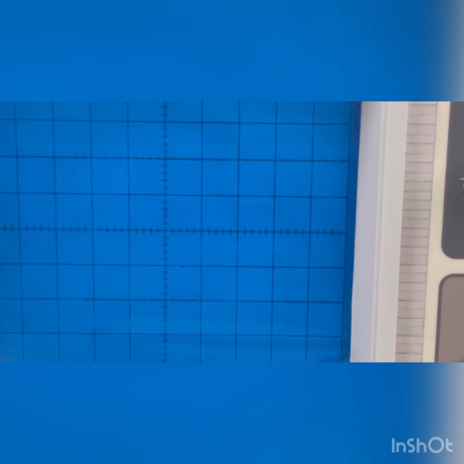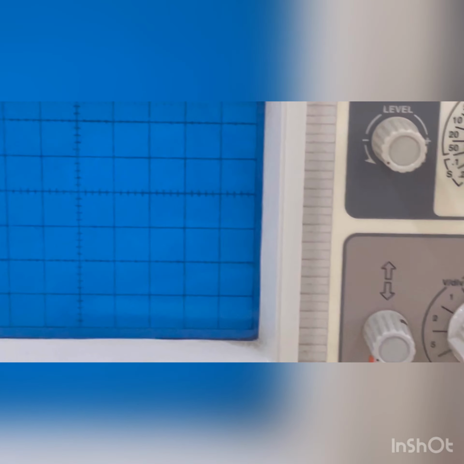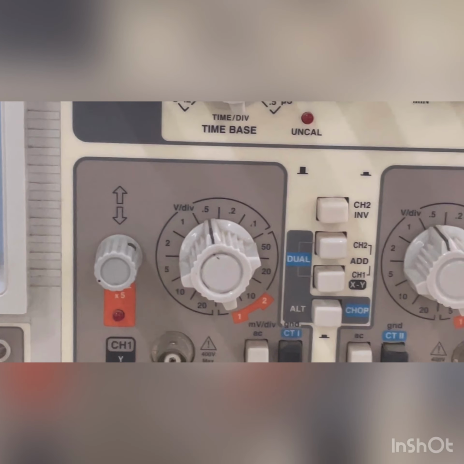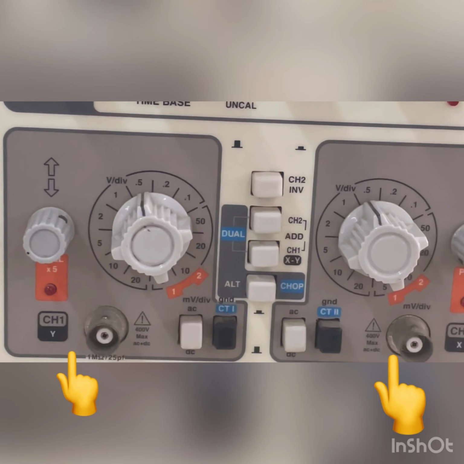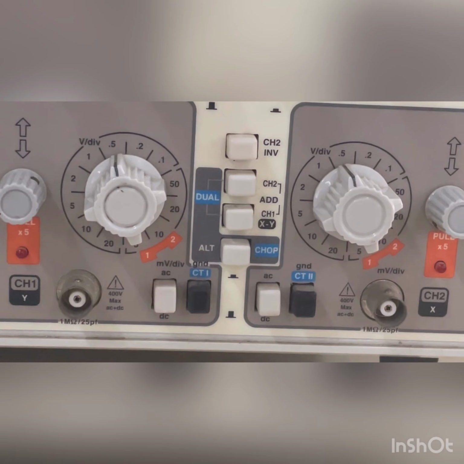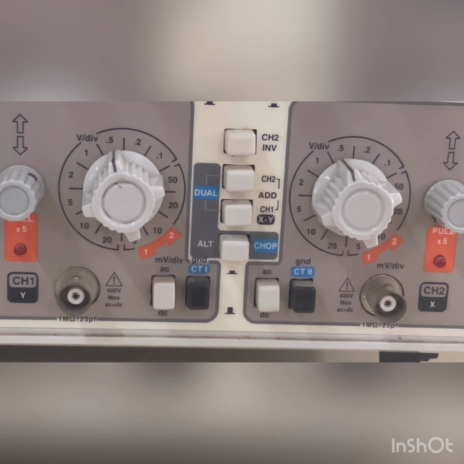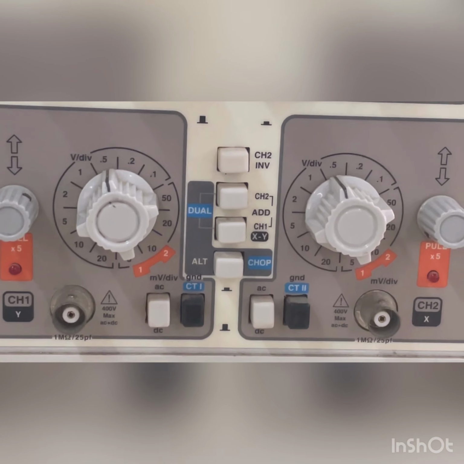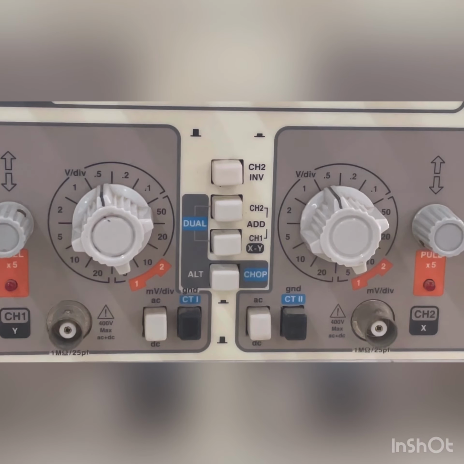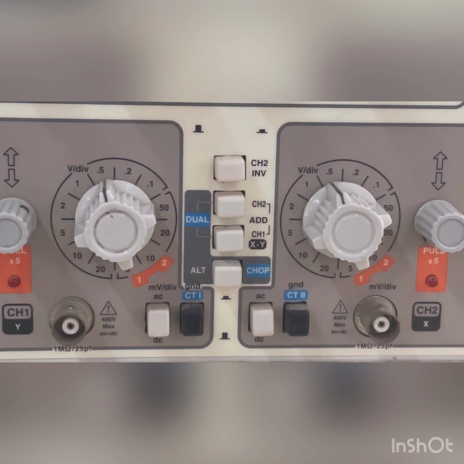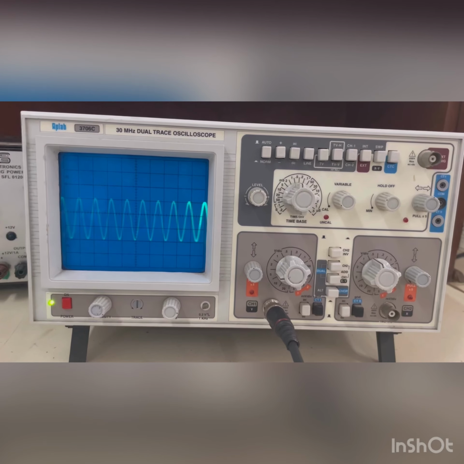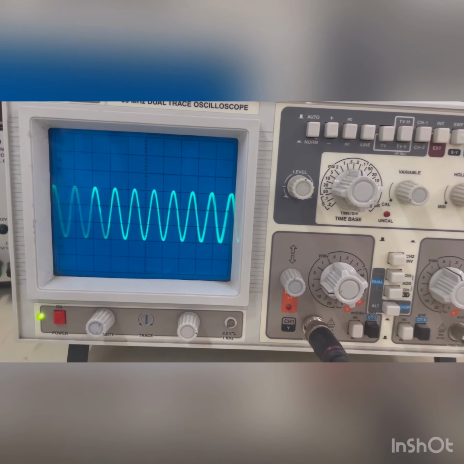Now, the CRO has two channels. With the help of these channels, one can observe the input and output signals at the same time. Also, you can observe two knobs here. These two knobs are volt per division. By changing this knob, one can change the number of partitions that cover the voltage signal in the vertical direction.